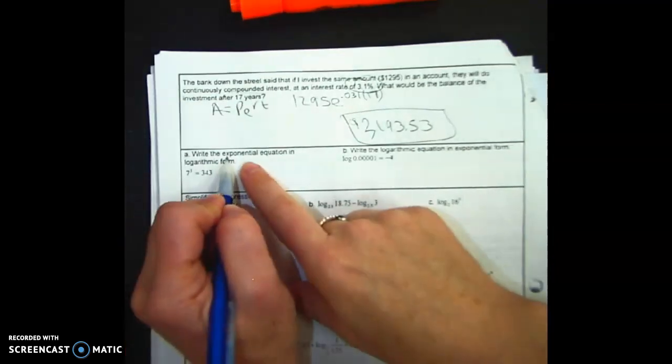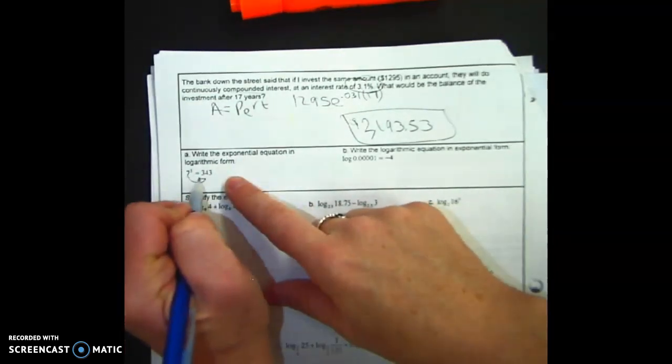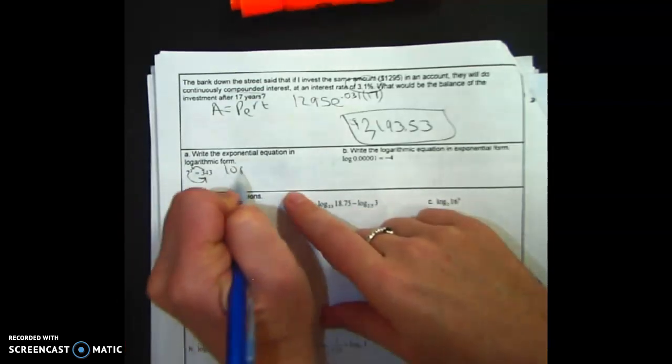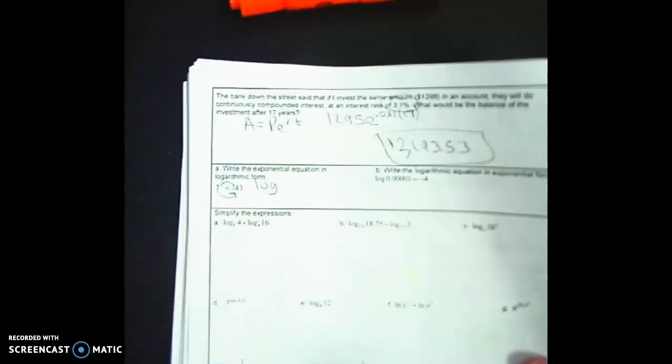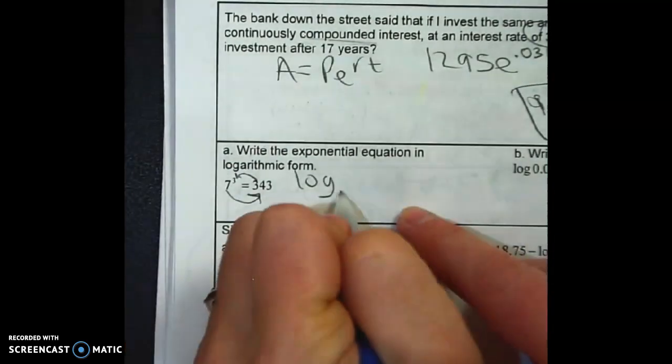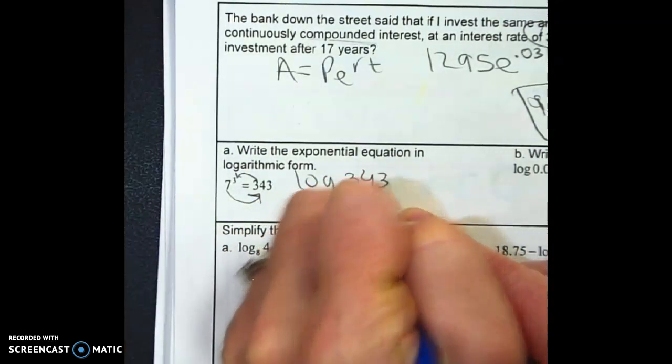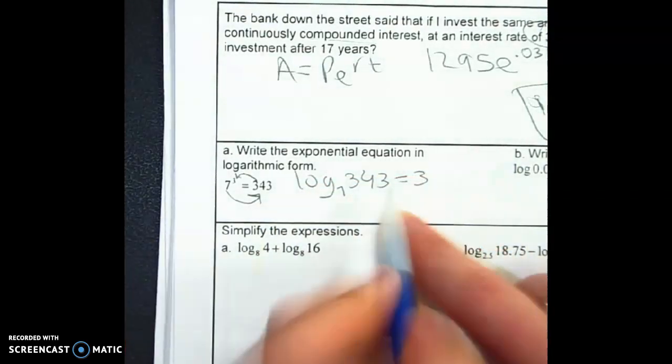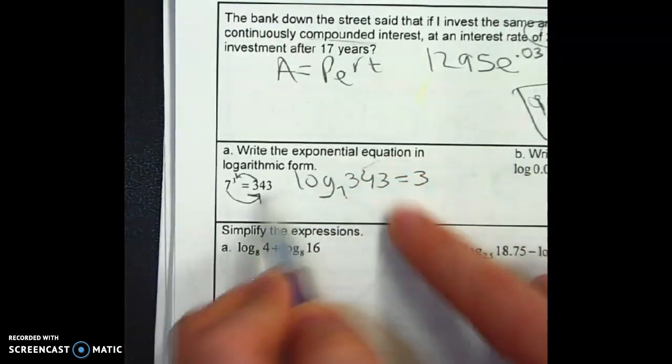All right, all they want you to do is change it to log form. So I go log. I think I'm going to zoom in a little bit. You can see it better. So log 7, 343 equals 3. I like to check it. 7 cubed, 343. Done.